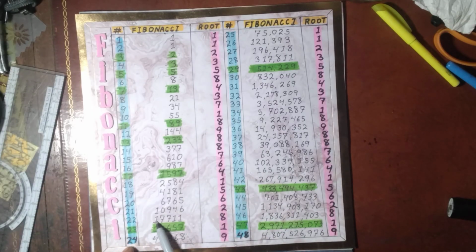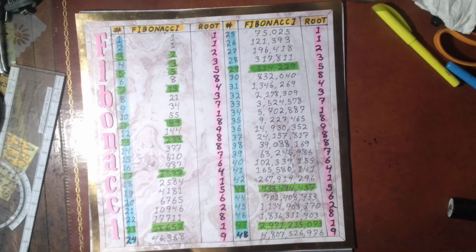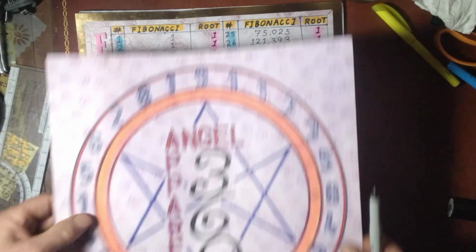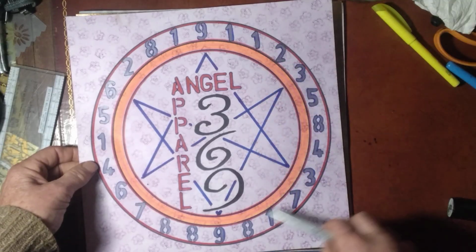And number 22 here is 17,711. And I'm going to say it's an 8 because 7 plus 1 is 8, plus 1 is 9, plus 7 is 16, plus 1 is 17, and the 1 plus the 7 of the 17 equals 8. You see how that works? And that's how we end up with these digits.